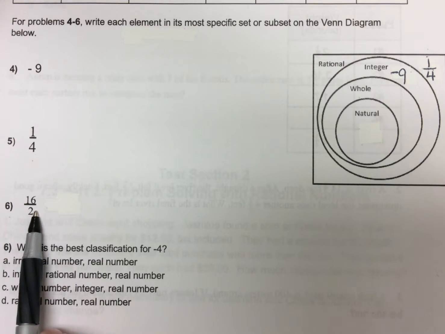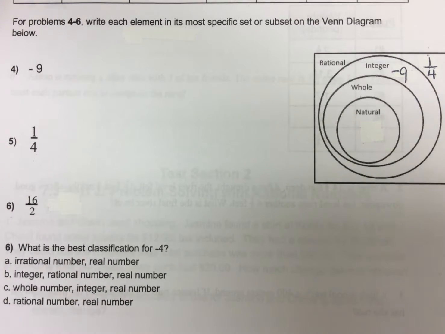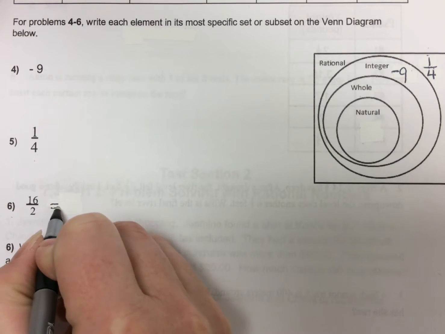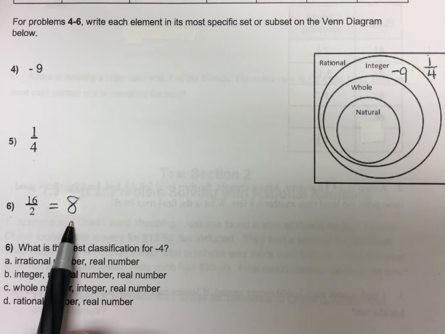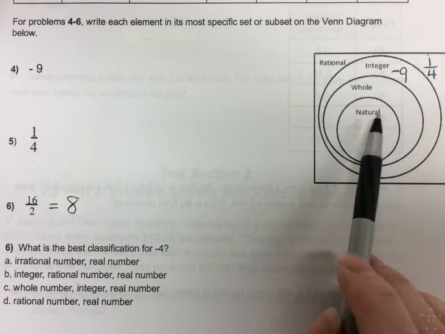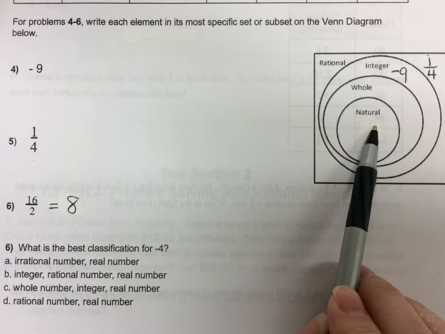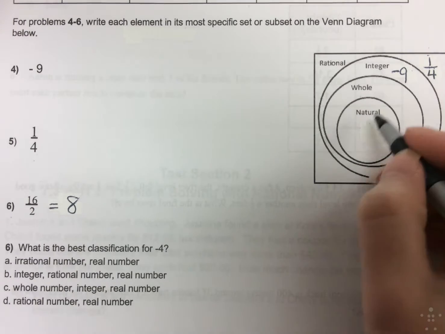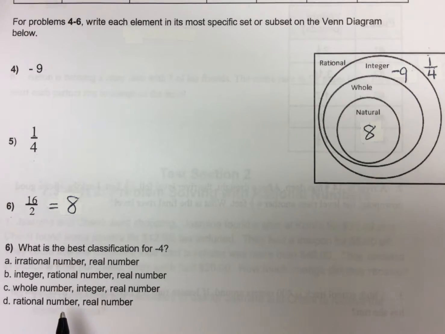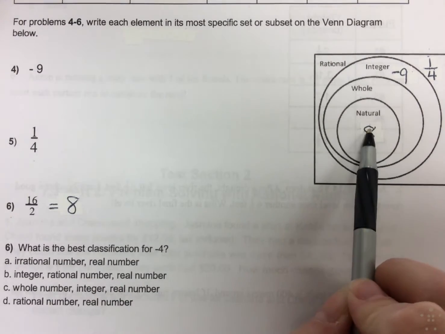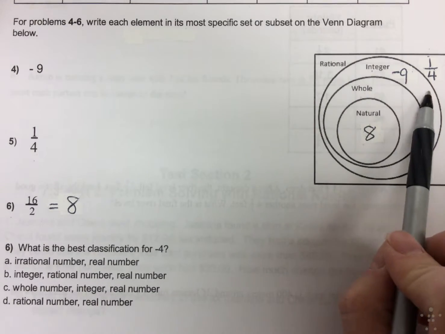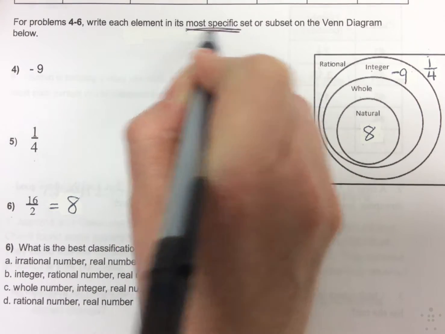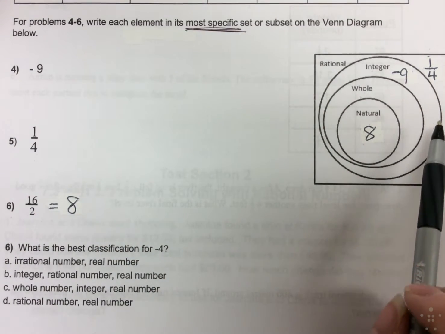For number 6, we have 16/2. Again, this is improper, so let's simplify it to see what we get. 16 divided by 2 is 8. So let's look at the number 8. It is positive, and natural numbers are the counting numbers, which are positive and do not include 0. So 8 would go under natural. But 8 is also whole, an integer, and a rational number. However, we're putting it in the most specific set or subset.